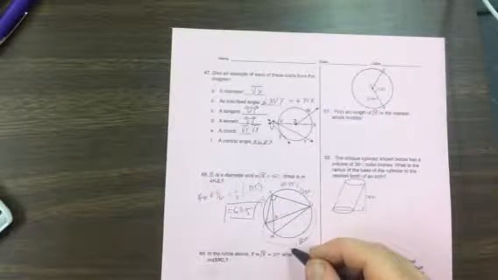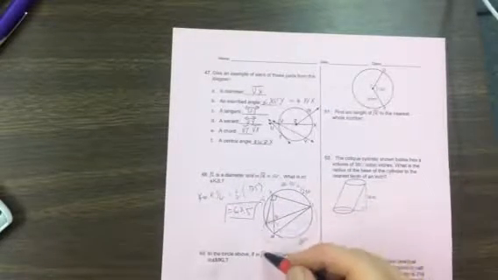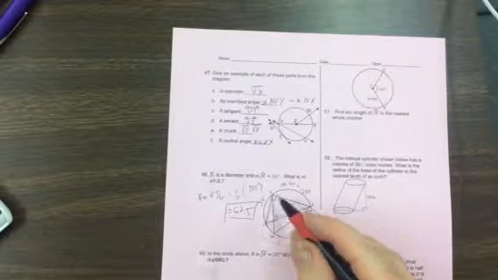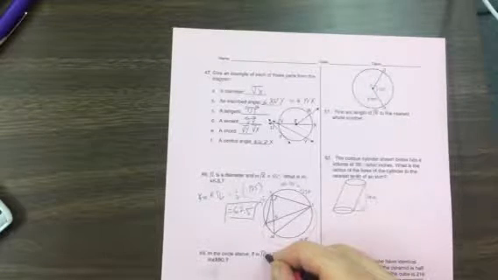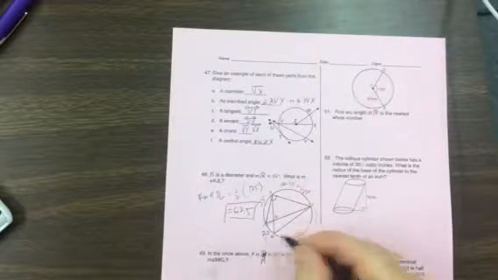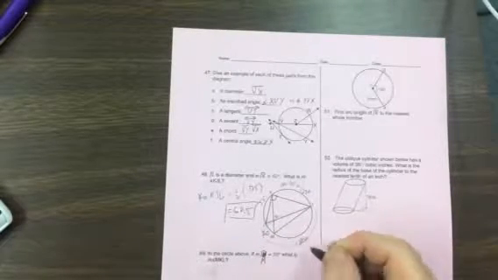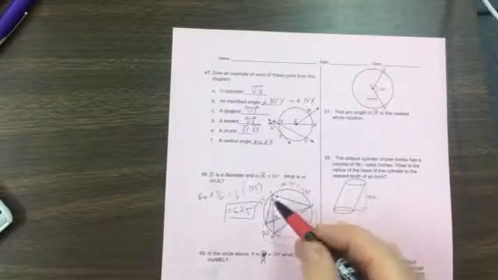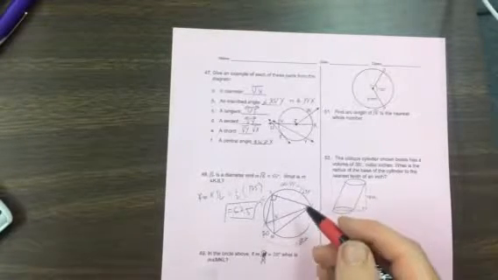In the circle above, if arc JK is 20, oh, this should be JM. If JM is 20, what is the measure of MKL? Ooh, tricky.